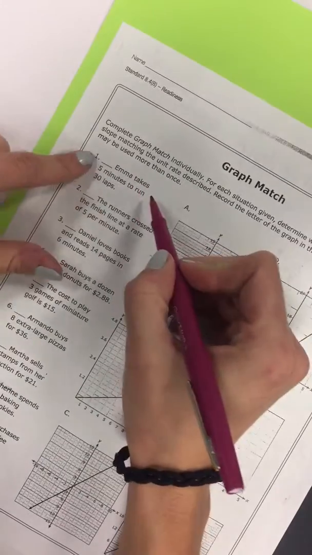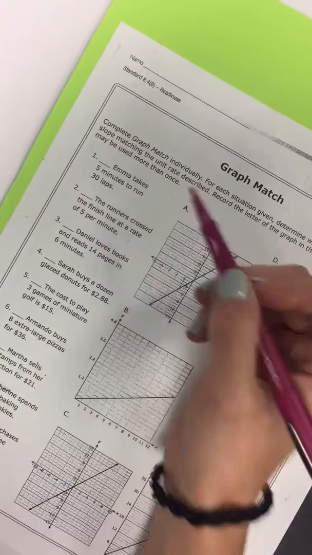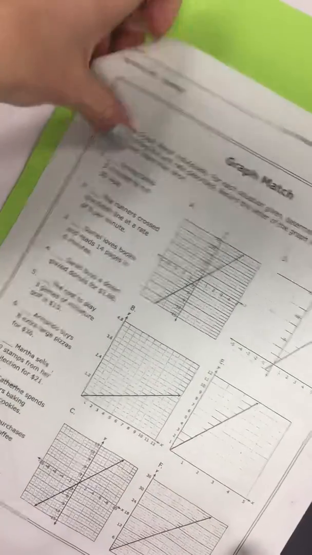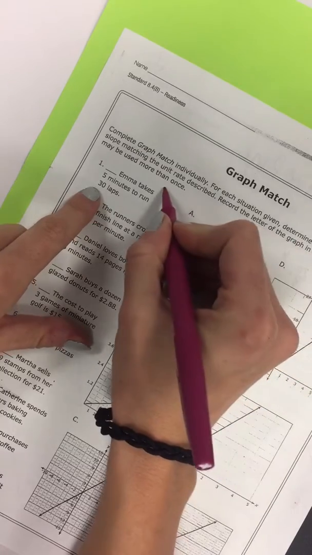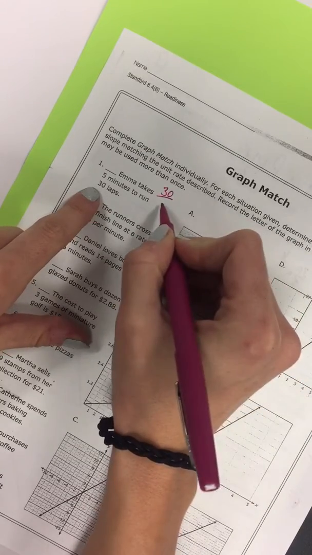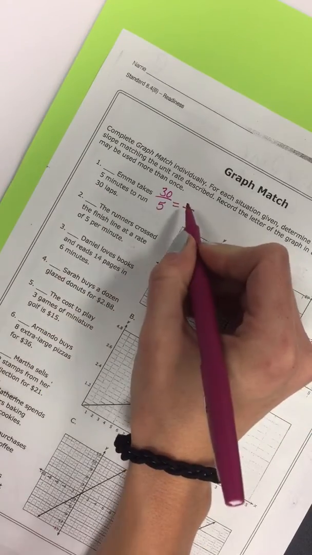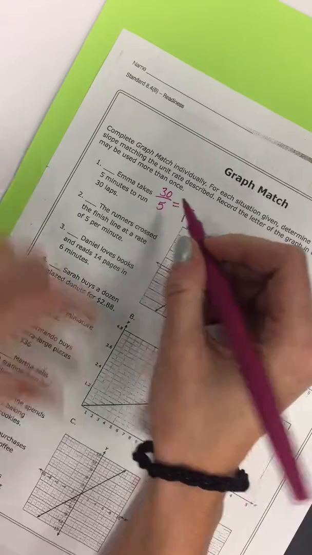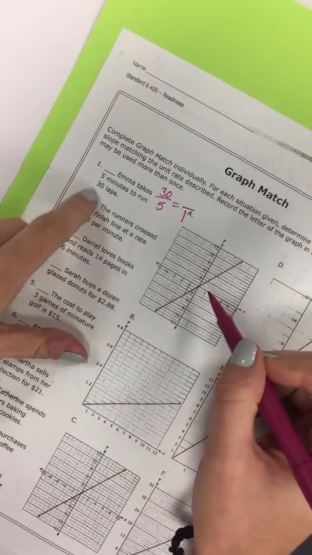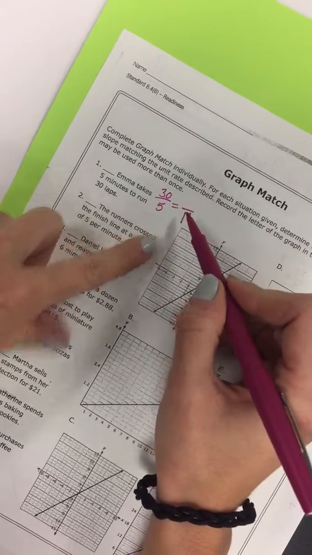Just remember when you're looking through these, Emma takes 5 minutes to run 30 laps. So it's going to take her 30 laps in 5 minutes. So you want to see how many laps can she run in 1 minute. See what I mean? So you're not going to find a graph. You may with 30 and 5, but you're going to have to reduce these down.